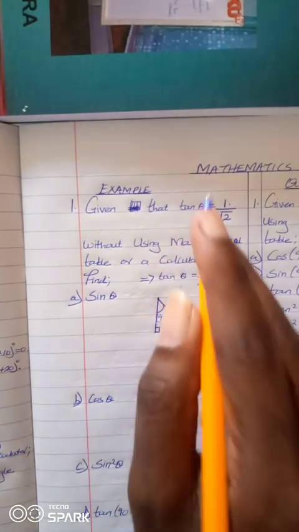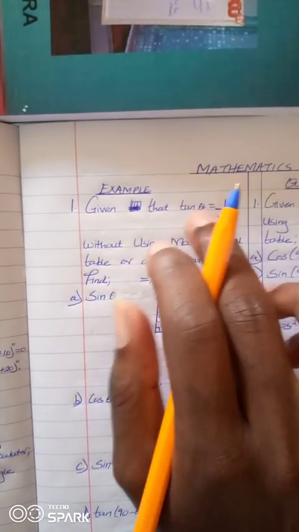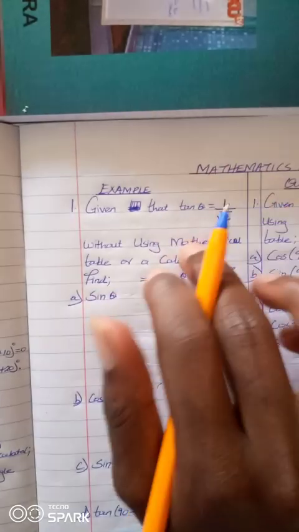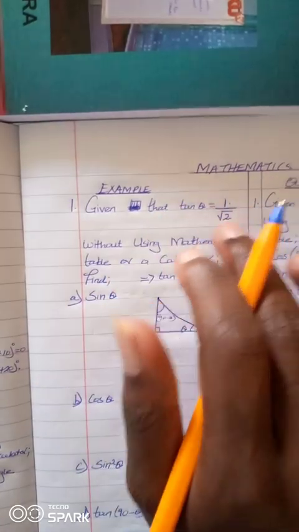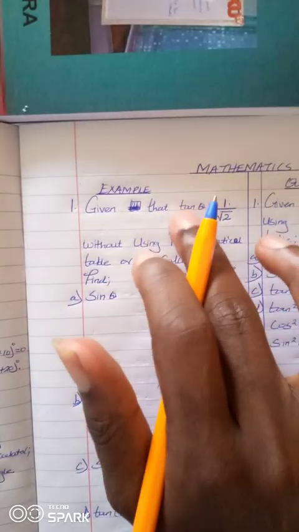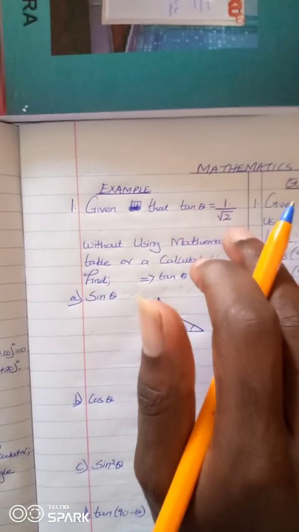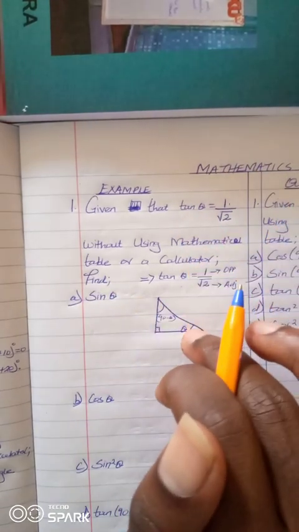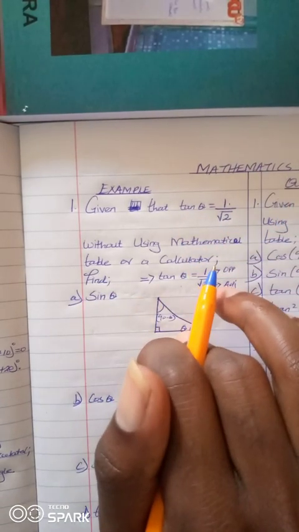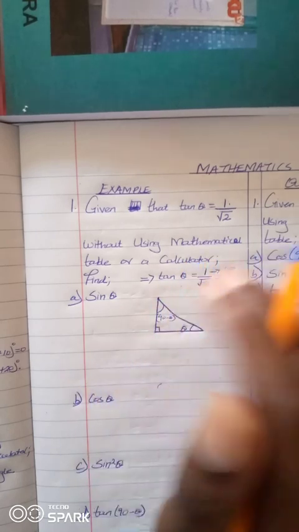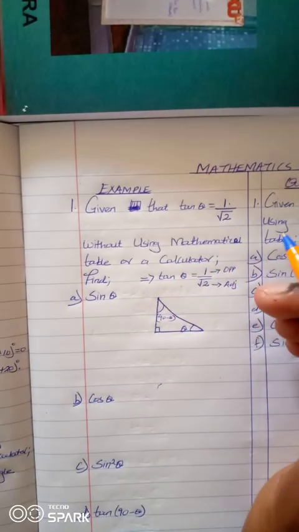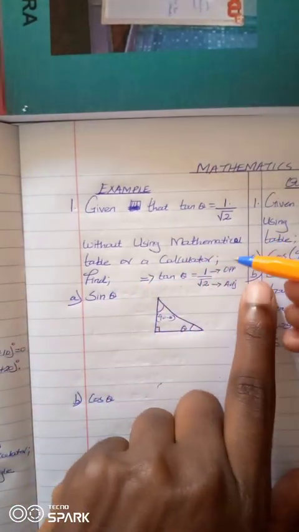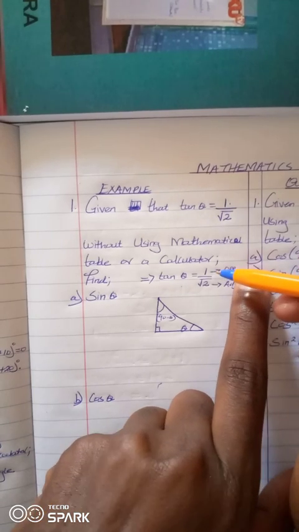If given theta, sometimes they'll use x or y. So if it was tan x is equal to 1 over root 2, then this will be x and this will be 90 minus x.